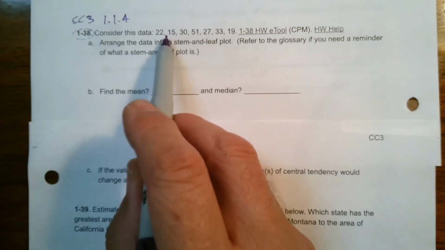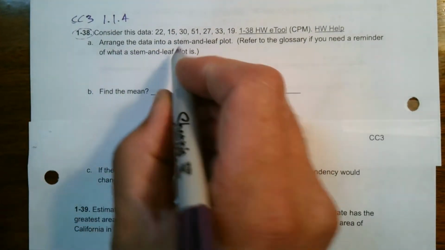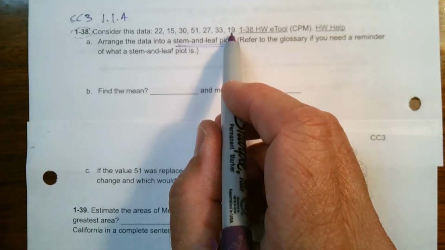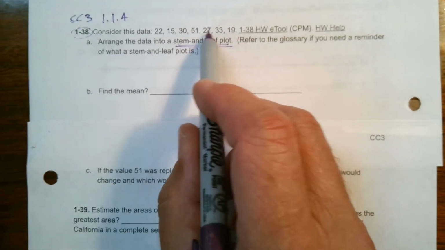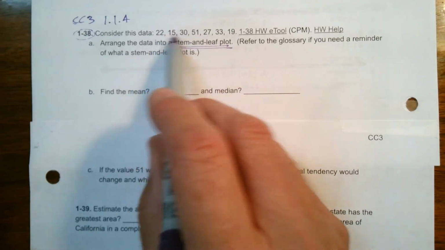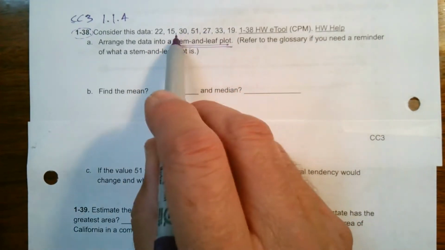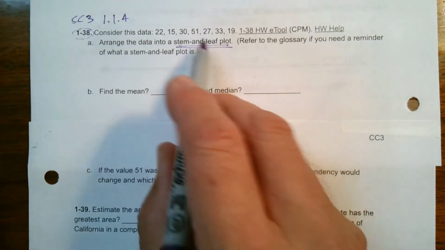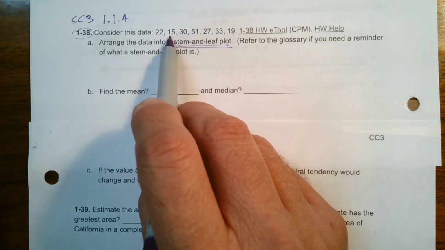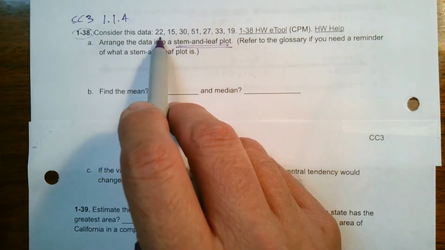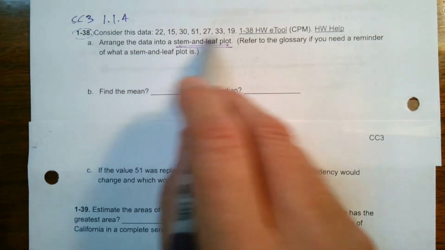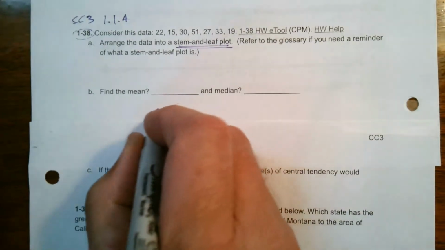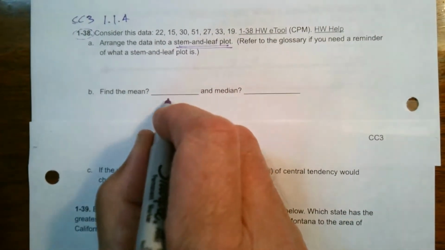So here's my data. To do a stem and leaf, remember your stem is your tens in this case because these are all 2-digit numbers. So your leaf would be your last digit. I've got a 15, a 19, a 22. I tend to first put the numbers in order. We're going to need to do that anyway for the median.